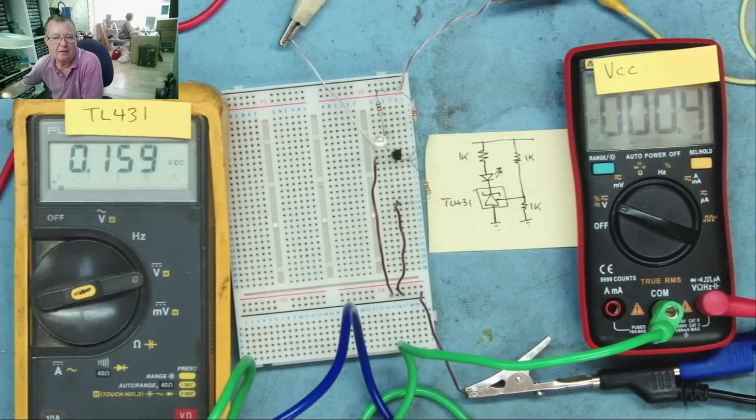But if I now increase the supply voltage, you'll see this is the VCC, so this is the power rail if you like. When I get to that point there, it's suddenly on, yeah, much brighter. So as the supply voltage went above 5 volts, it lit up.